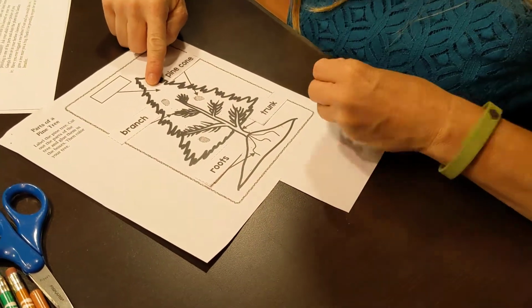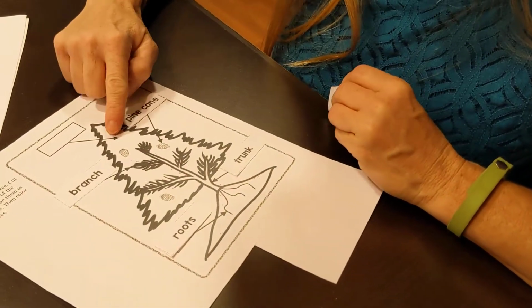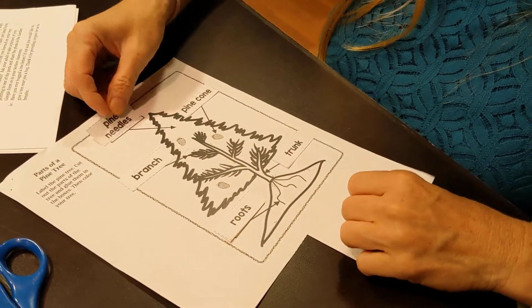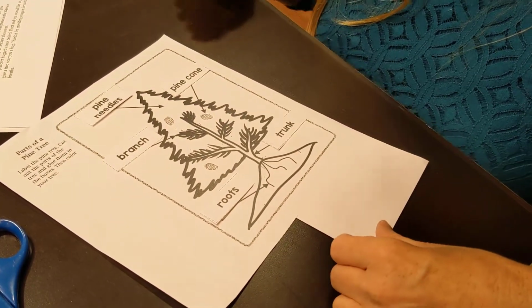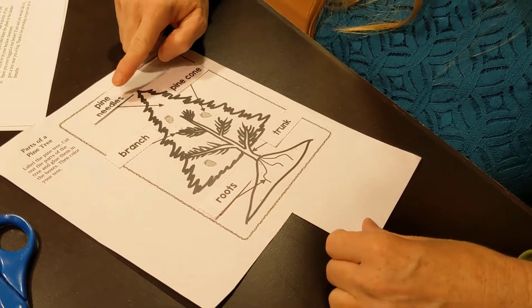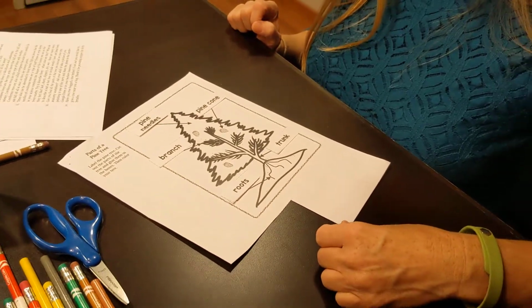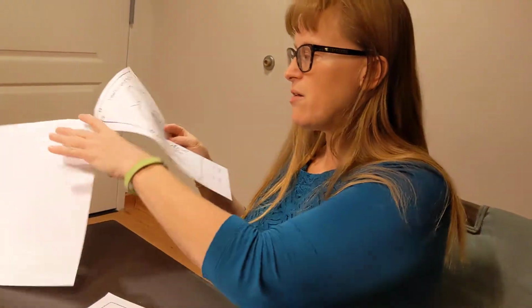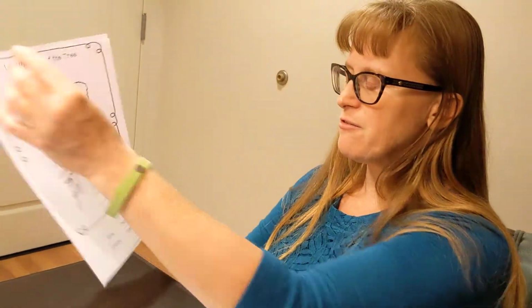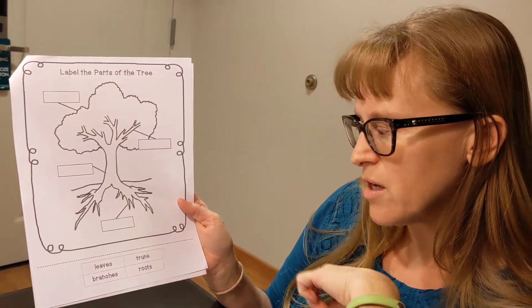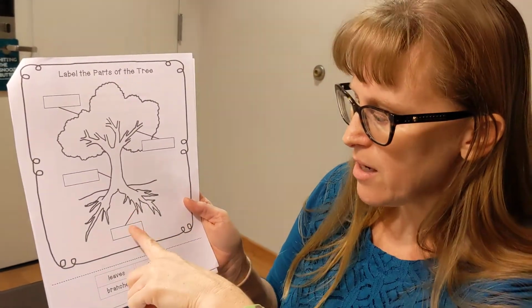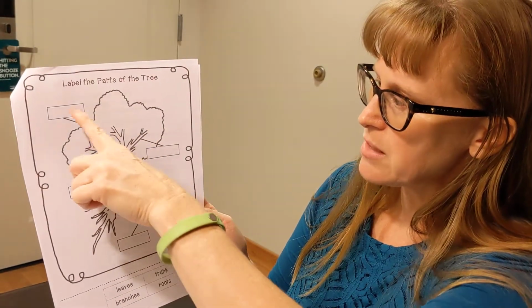And this looks like, oh, you know what? Yeah, there's not a branch there. You could almost put the pine needles there too, because it's kind of pointing to the needly part. But there's no branch up here, so I think pine needles better go up here. Okay, and you're going to do the same thing with your other tree label. You've got 4 words down here: leaves, branches, trunk, and roots. You're going to cut those out, and you're going to glue them in the right spot.